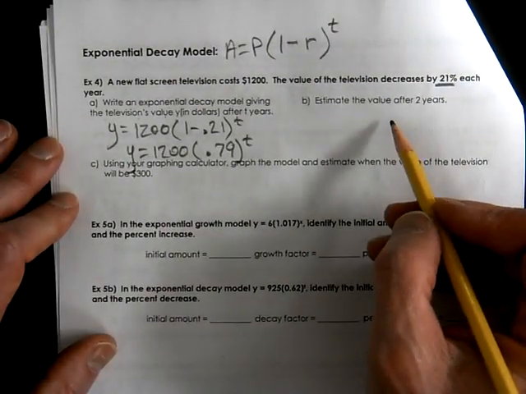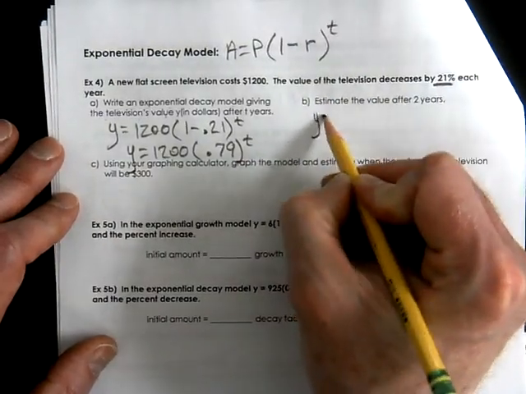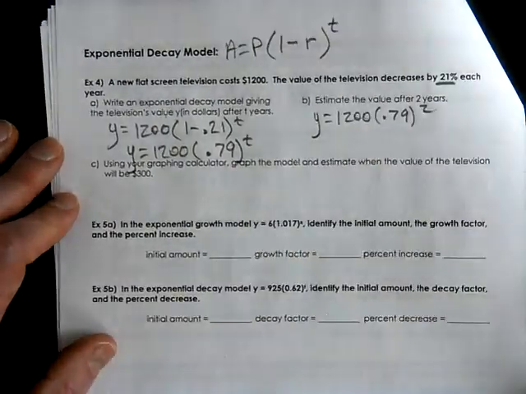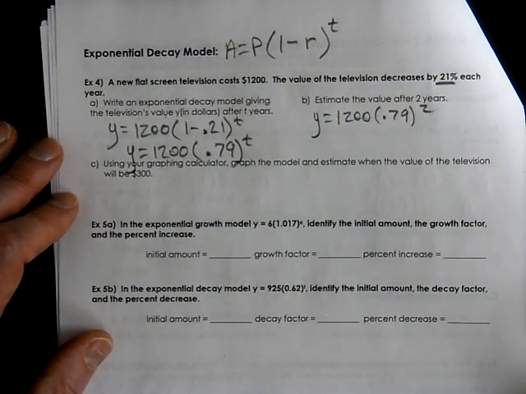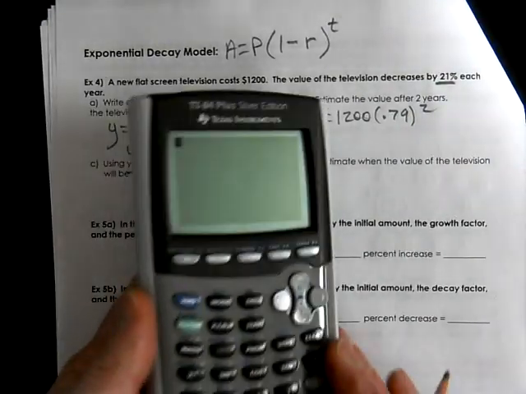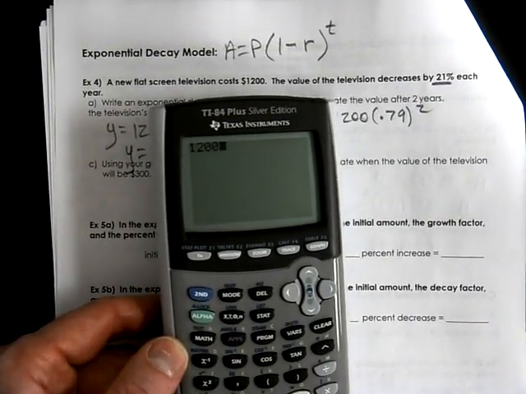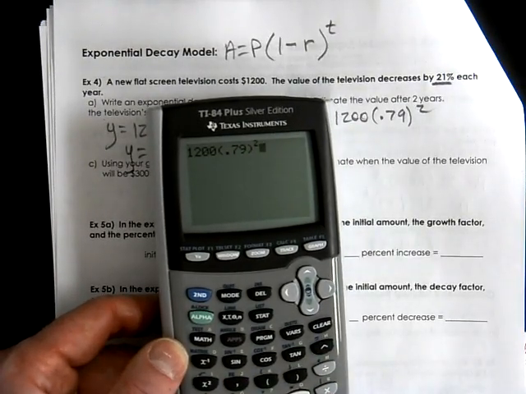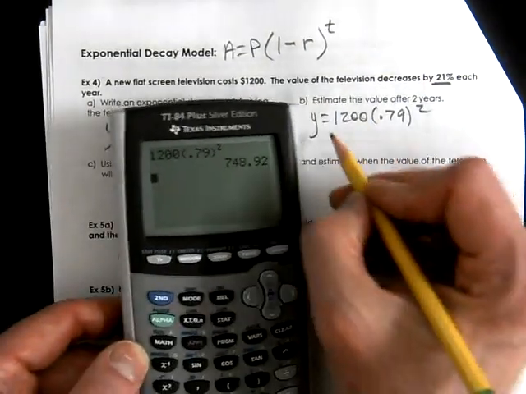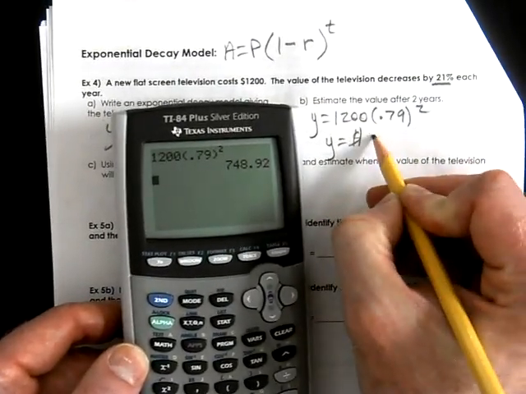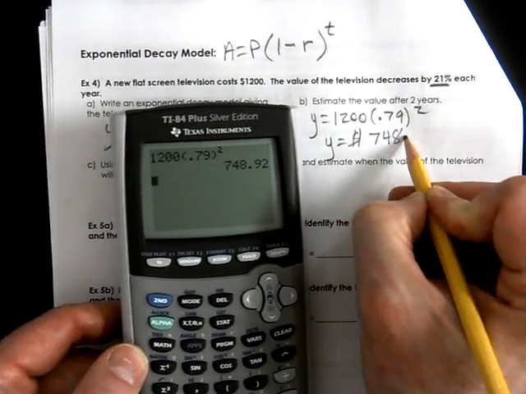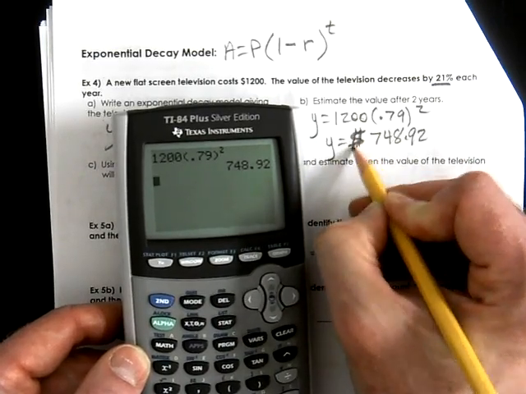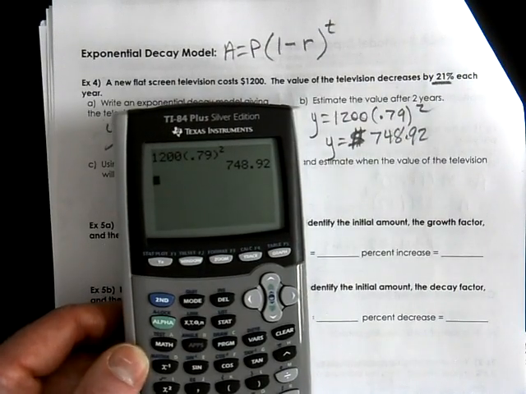So if we want to know how much the TV is going to be worth after 2 years, that's 1,200 times 0.79, and we get 79% of the previous for 2 years. So we have 1,200 times 0.79 squared. And that's going to give us a value of $748.92. A used TV is cheaper than a new TV.